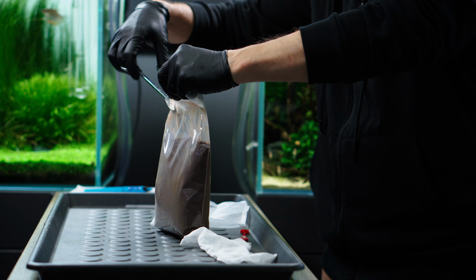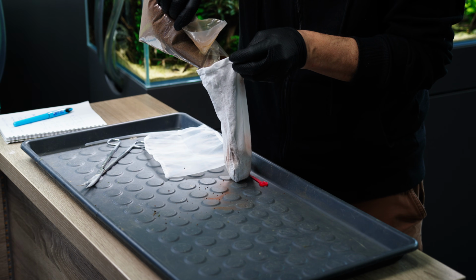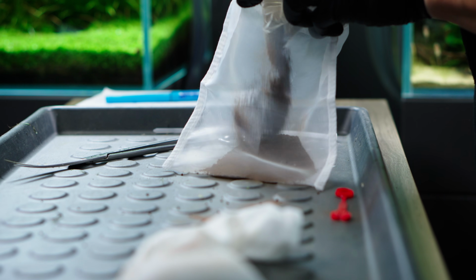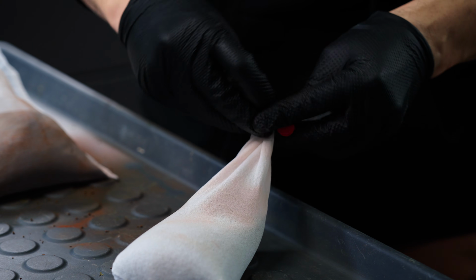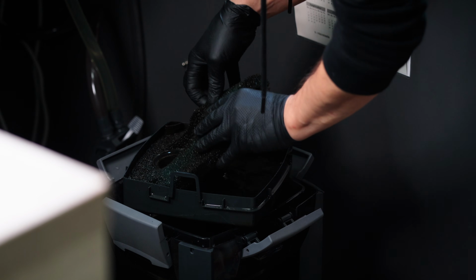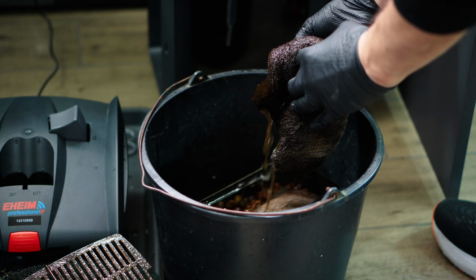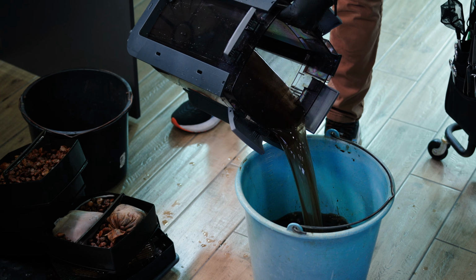I have this silicate removing media, and I will divide it in two because I want to put it in both filters, both external filters. I will stop the filters, I will stop the CO2, and this needs to be changed for sure. I need to actually clean this as well.